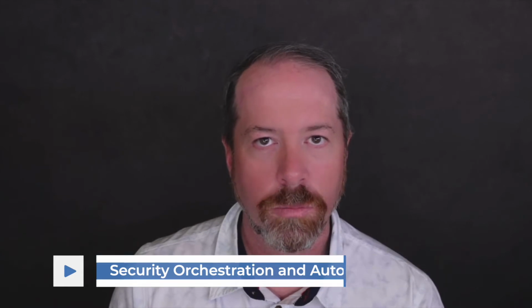But how do you do something about it if you don't want your security team doing all the heavy lifting? Well, that's where a SOAR comes into play. SOAR stands for Security Orchestration and Automated Response. Now, SOARs have very similar tool sets to what a SIEM would, but not in the same depth. So think about it like this. A SIEM is really good at collecting the data and telling you something's going on.